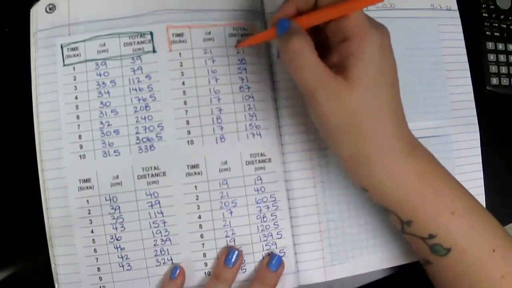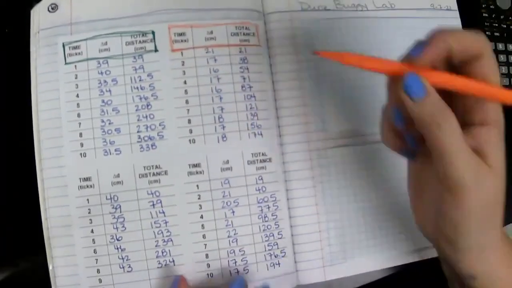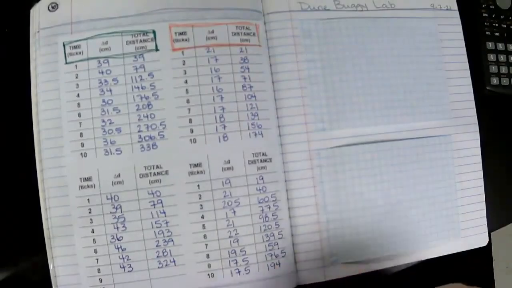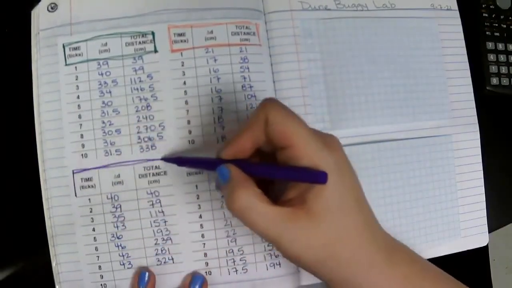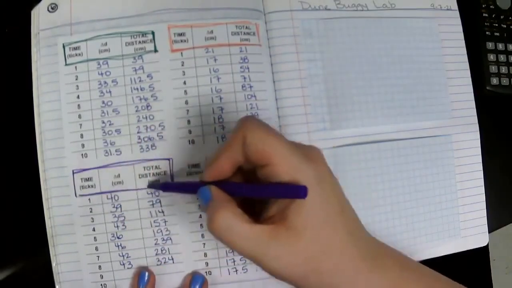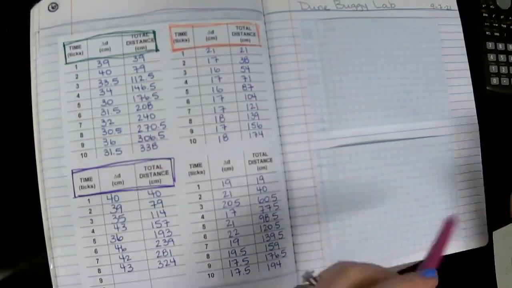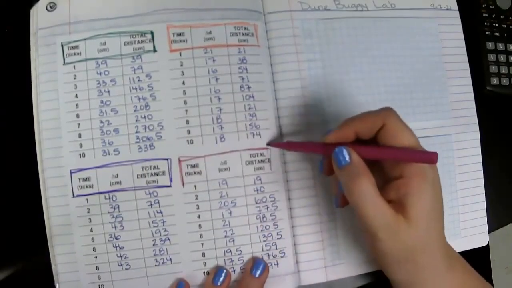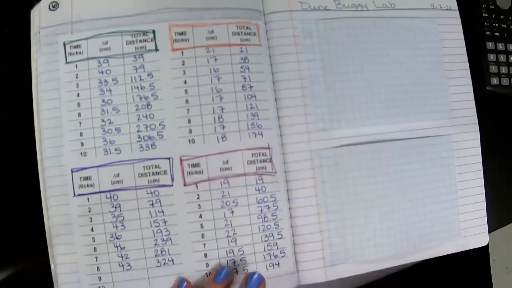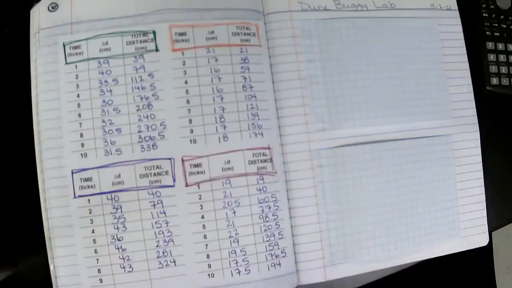You can shade it in if you're using pencils. You can just put a dot, whatever you want to do, so that you know this color is representing this data set. And there we go. So I've got my 4 colors marked over here.